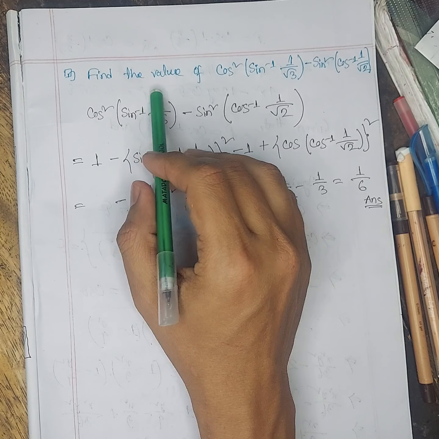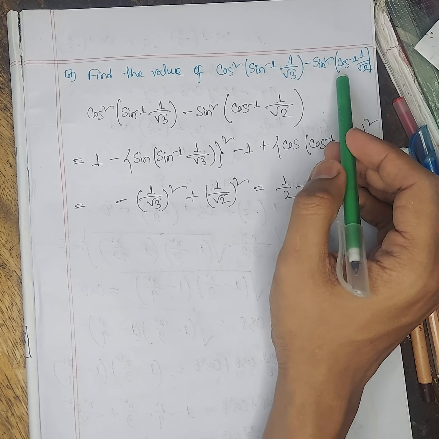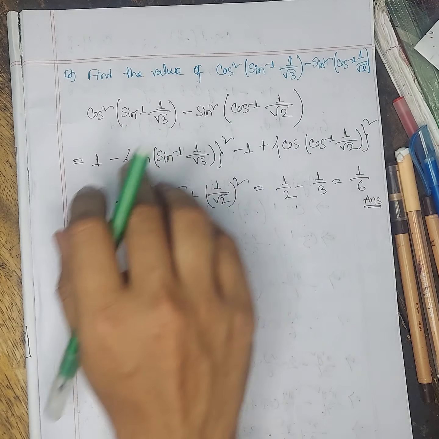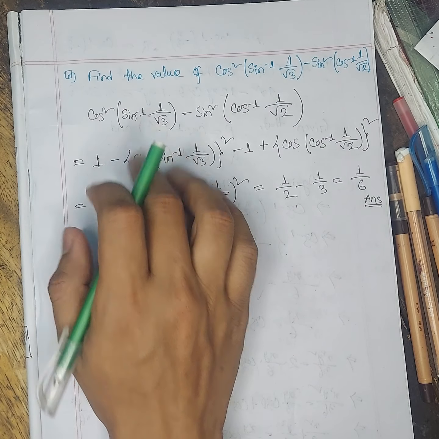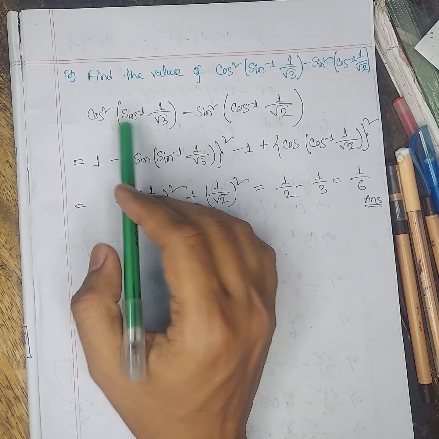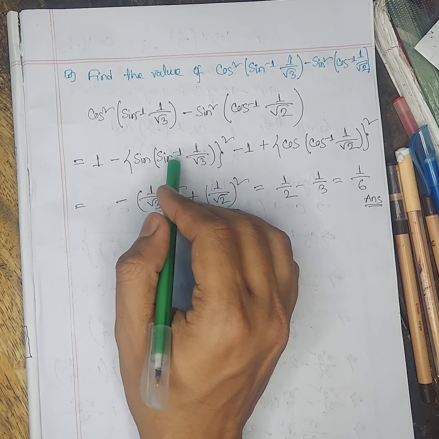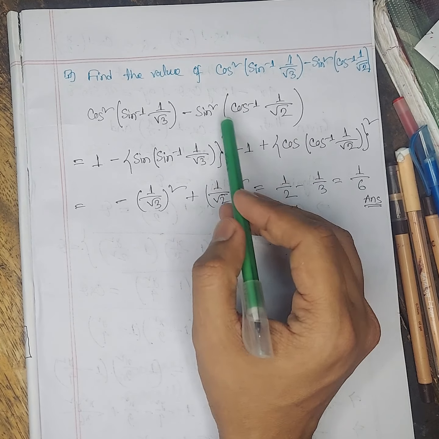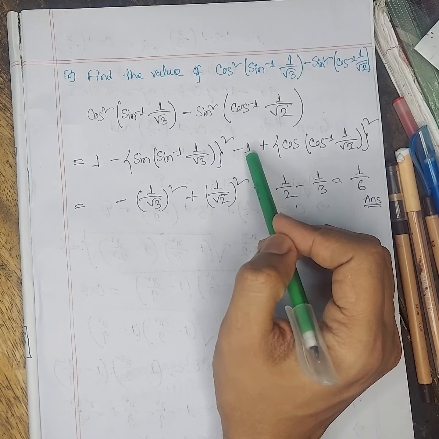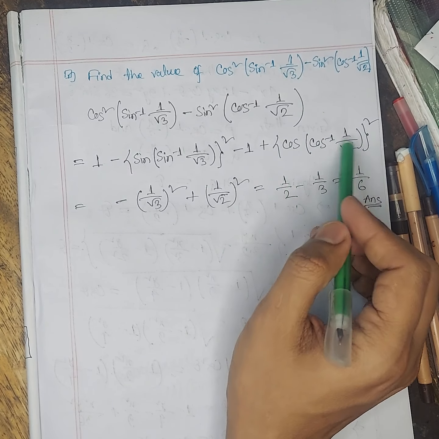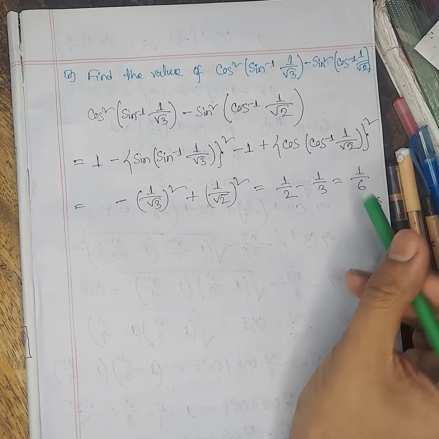Now we have to find the value of cos square (sin inverse 1 by root 3) minus sin square (cos inverse 1 by root 2). You can substitute this formula: cos square theta is equal to 1 minus sin square theta. So cos square (sin inverse 1 by root 3) is equal to 1 minus (sin of sin inverse 1 by root 3) whole square. Similarly, you can substitute sin square theta by 1 minus cos square theta. So we find here 1 by 2 minus 1 by 3 is equal to 1 by 6.